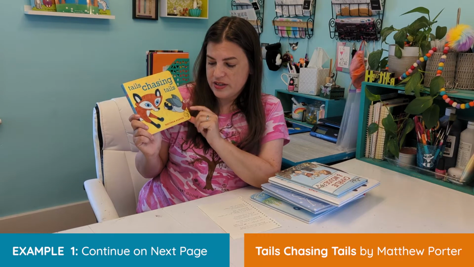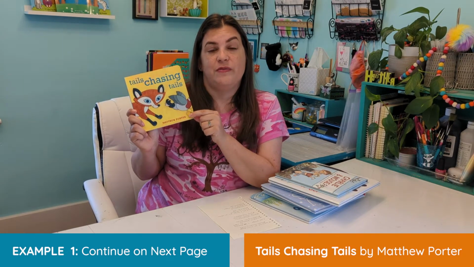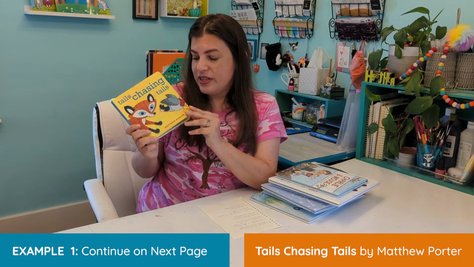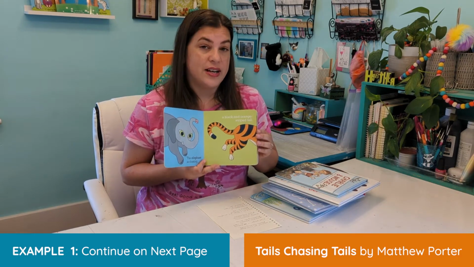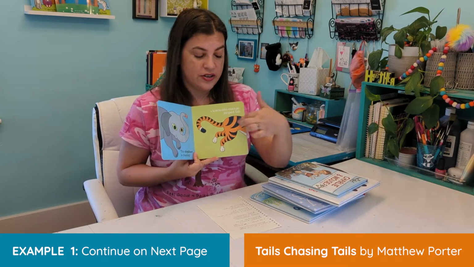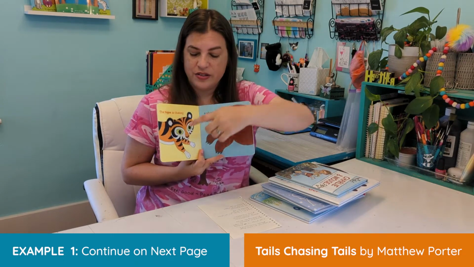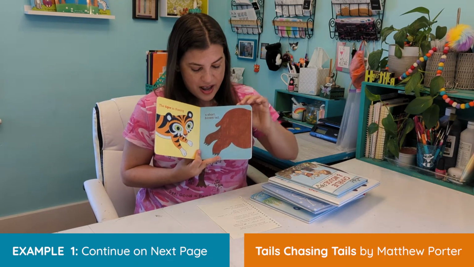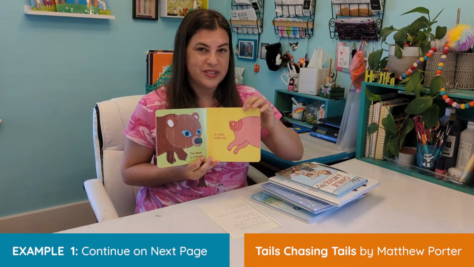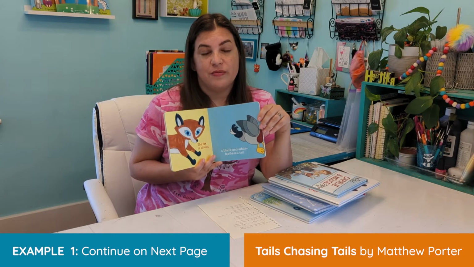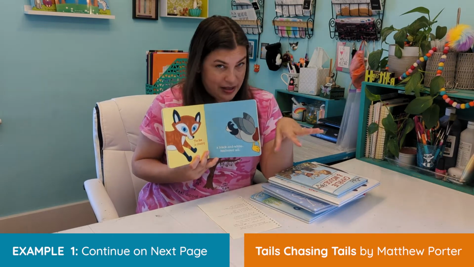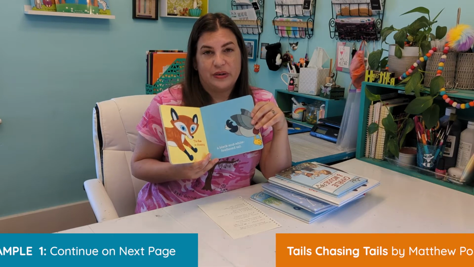My first example is from this book, Tails Chasing Tails by Matthew Porter, and this is one of my favorite children's books because I just think it's so creative. The neat thing about this book is that the picture actually continues onto the next page. We have a tiger here, the back of the tiger, and you flip it and it continues, and then this is the front of the tiger. And I just think it is the coolest thing ever, and I never would have thought of something like that. I think it would be really neat to have more books like this. Obviously not the same thing, but kind of inspired by it would be really cool.